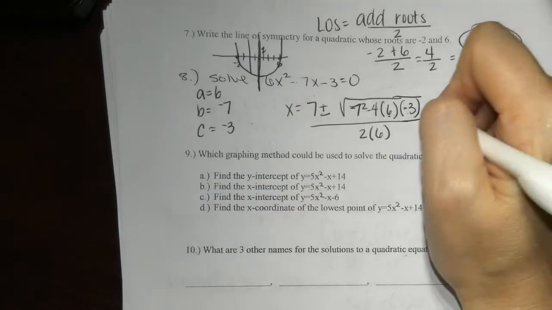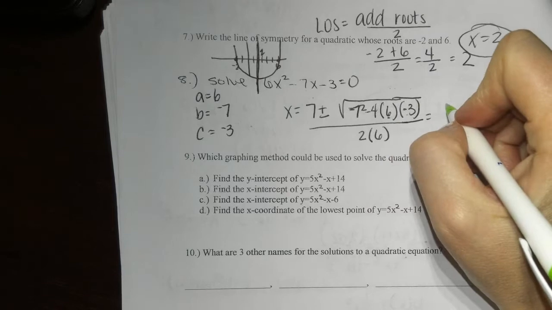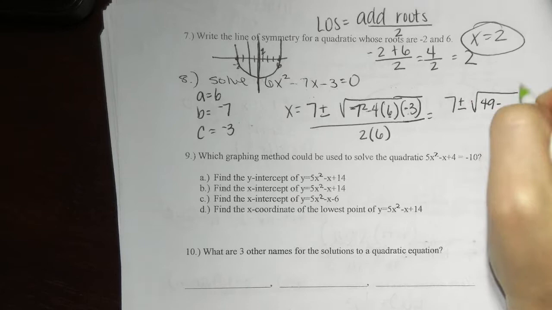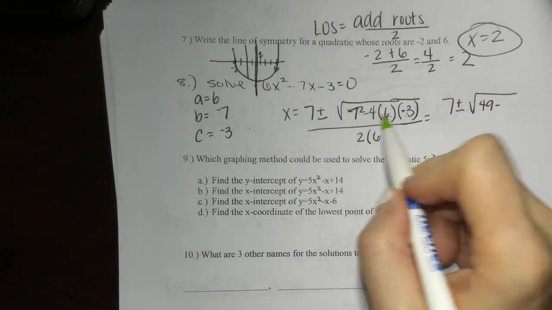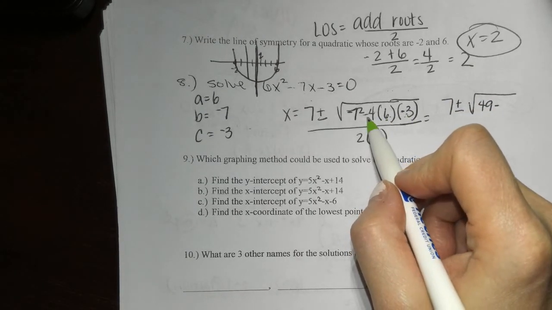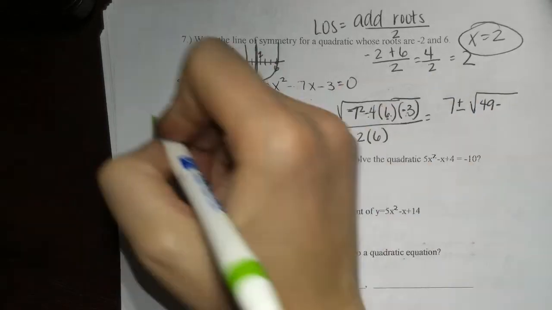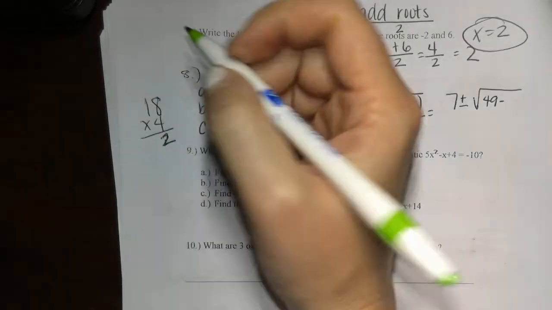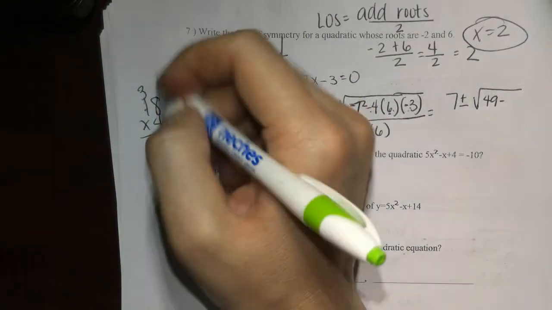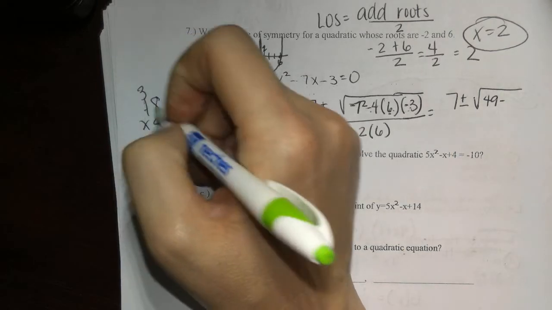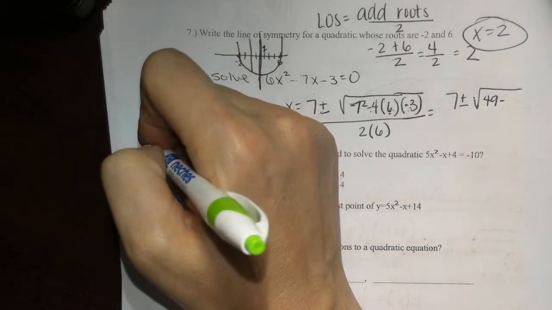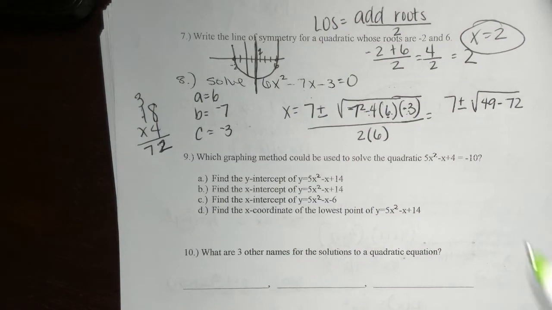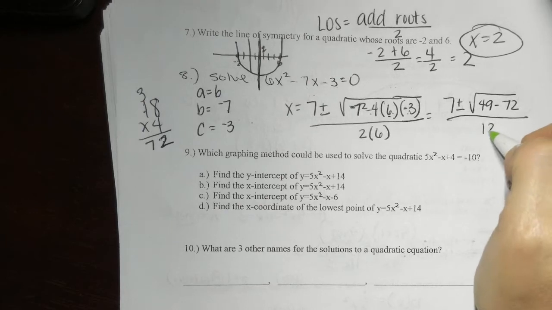Let's simplify this. 7 plus or minus the square root of 49 minus, okay, this is negative 18 times negative 4. I don't have my calculator handy. So look, we can still do math by hand. 72. All right. Divided by 12.